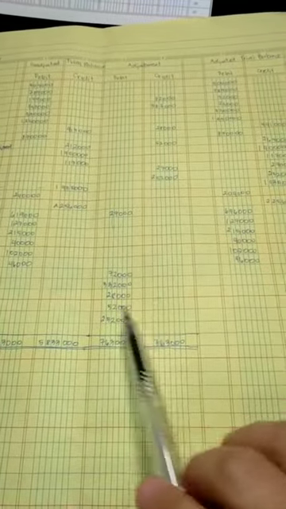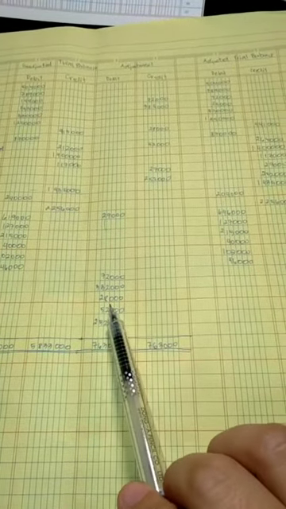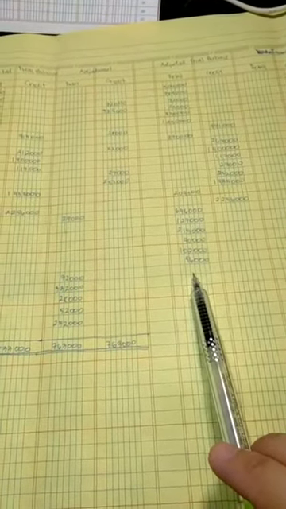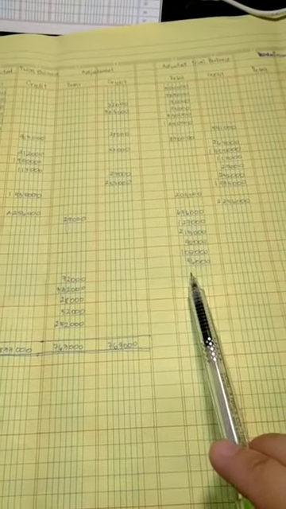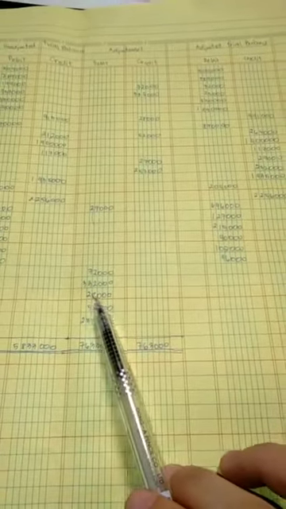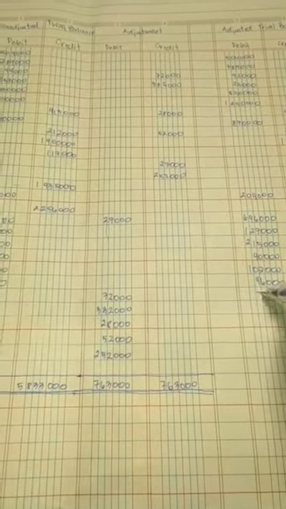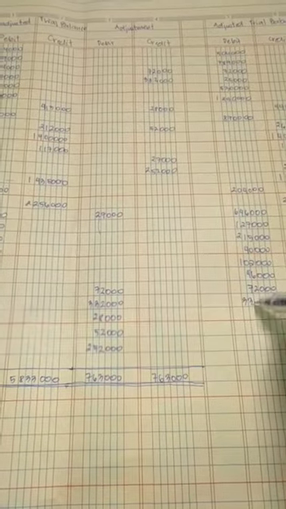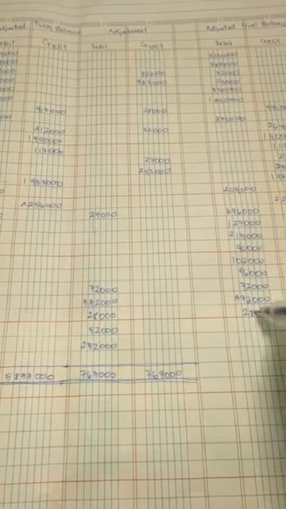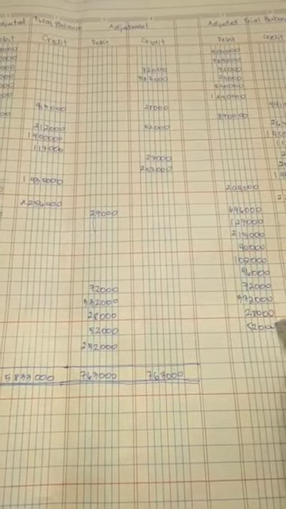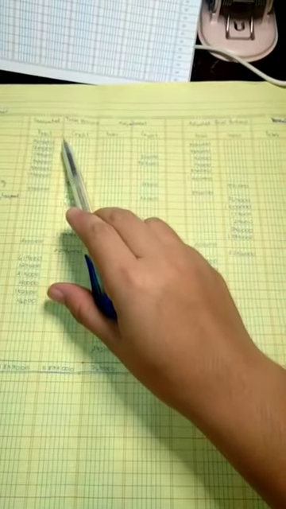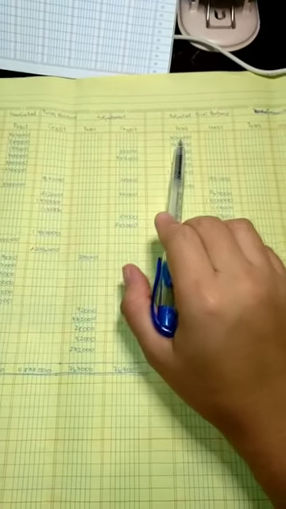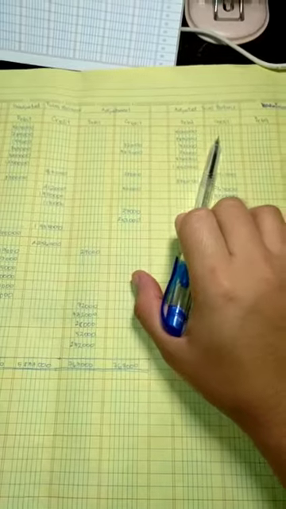So, it means na dito, itong mga amount na ito, from the debit side of your adjustment, you will forward it to your adjusted trial balance on the debit side. So, copy mo lang itong mga amount, forward mo dyan. So, 72,000, 332,000, 28,000, 52,000, 252,000. So, you are done transferring amounts from unadjusted trial balance, then adjustments to the adjusted trial balance.